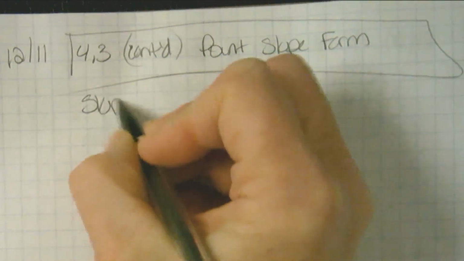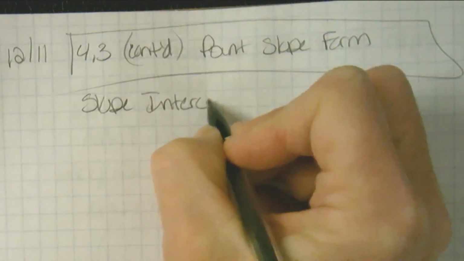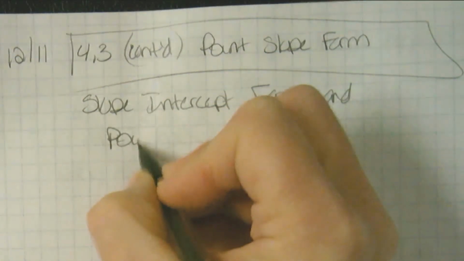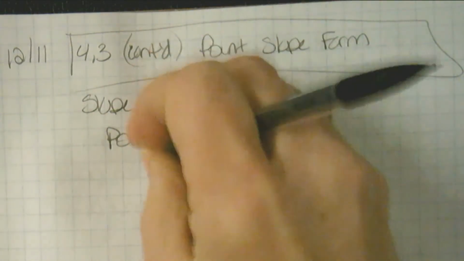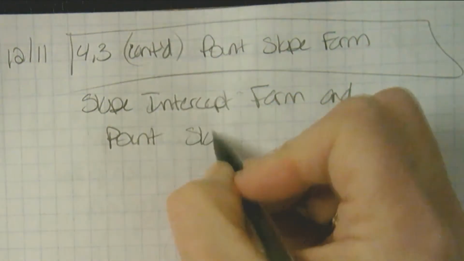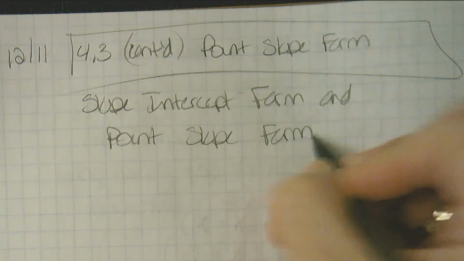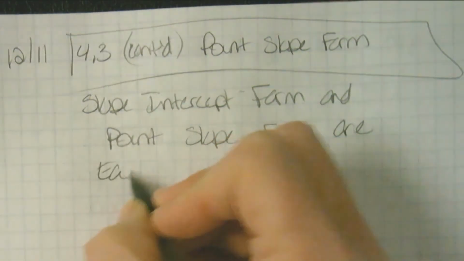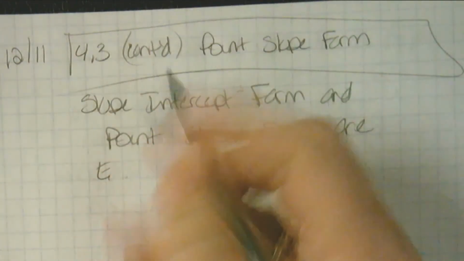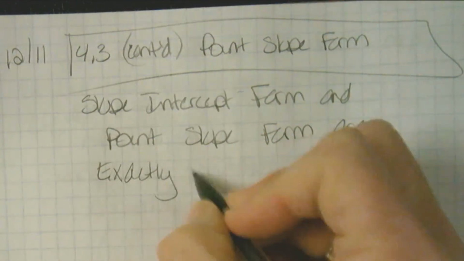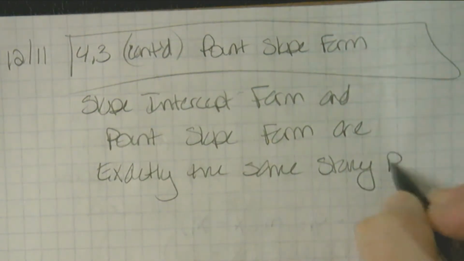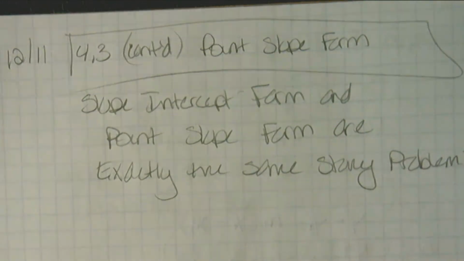Slope-intercept form and point slope form are exactly the same story problems. They are exactly the same story problems.